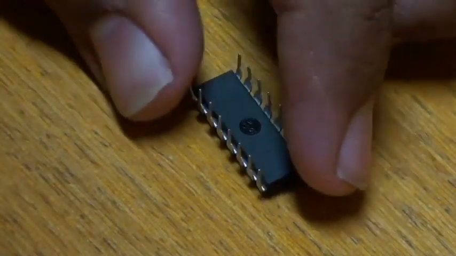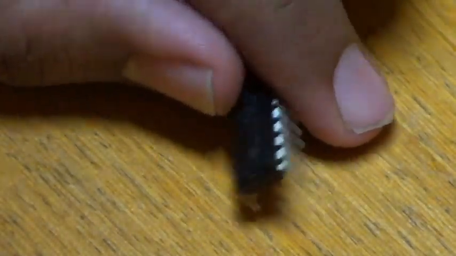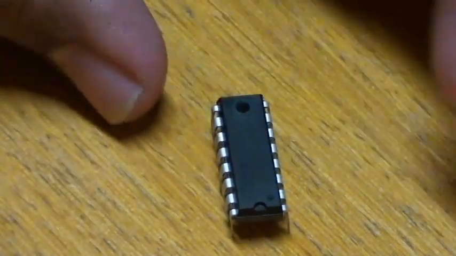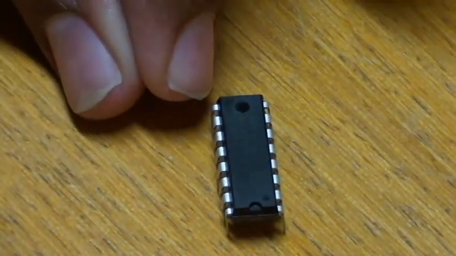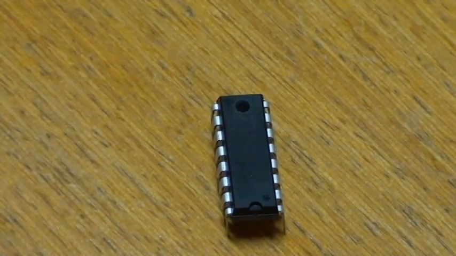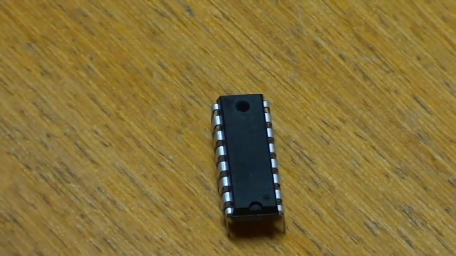Here we can see the first pin and the ninth pin are the enable pins. Here is the first pin, and on the other side the ninth pin over here. These two are the pins for being able to drive the motor. These two pins need to be high, that is, pin 1 and pin 9 need to be high.